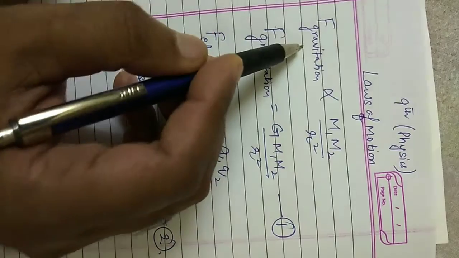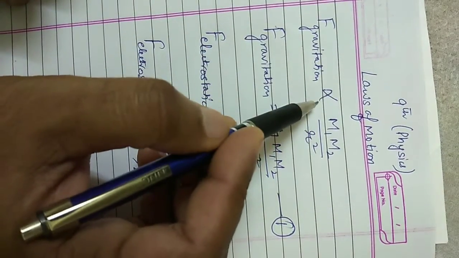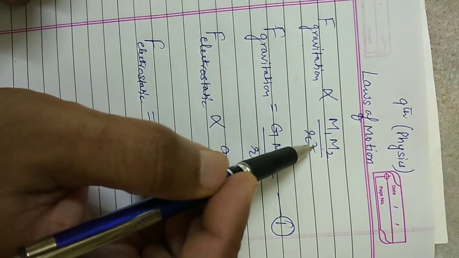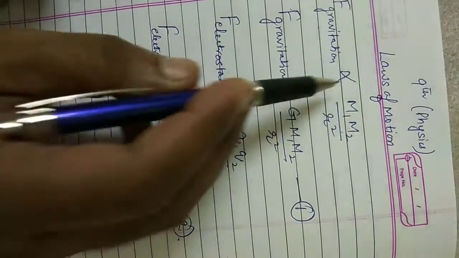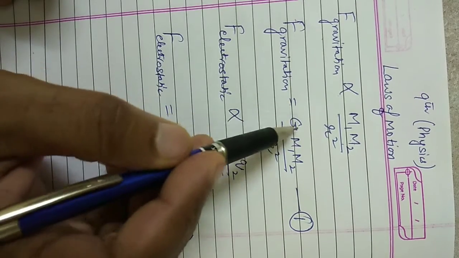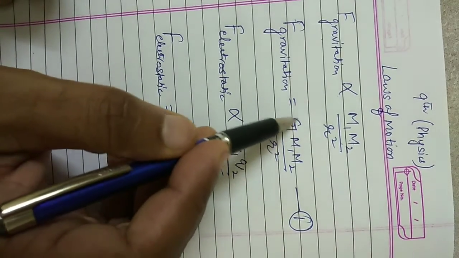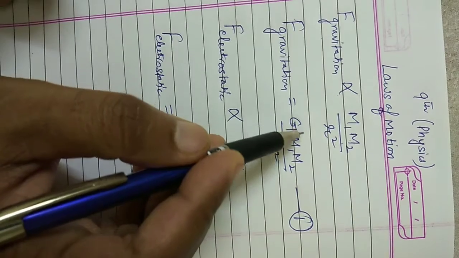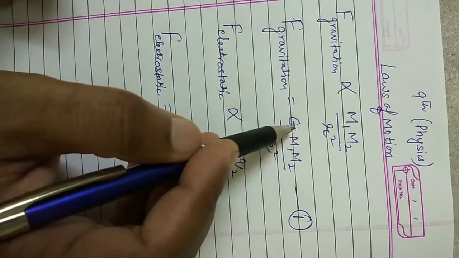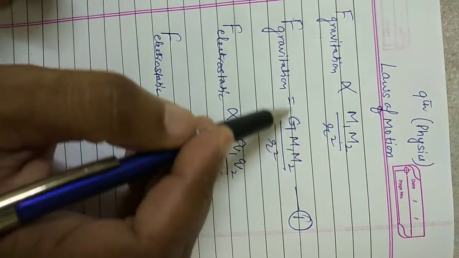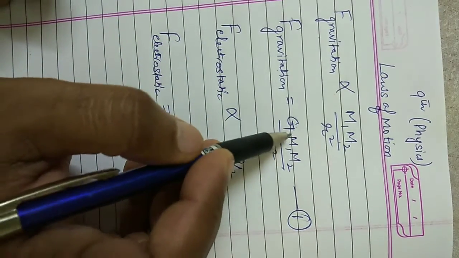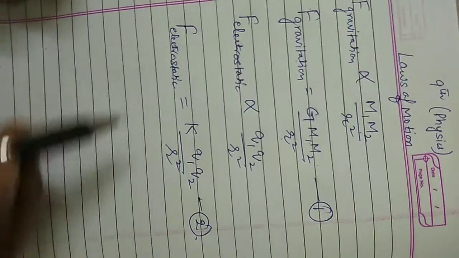So in this, force of gravitation is directly proportional to the product of masses and inversely proportional to the square of the distance between these two masses. This directly proportional sign, if we replace with equal to, one constant of gravitation, that is capital G. So the final name of this is universal gravitational constant. In the last part we will discuss force of gravitation in detail. So this is the final expression of force of gravitation, that is equal to G m1 m2 upon r square.